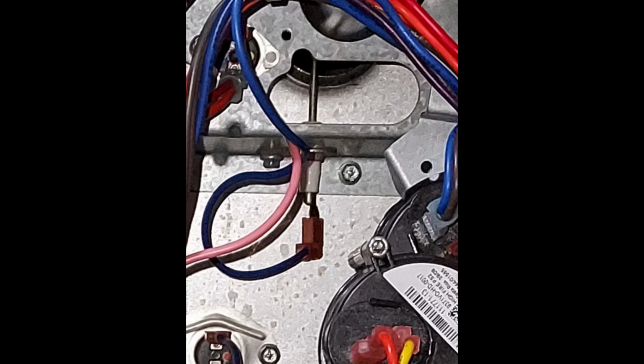That'd be really, really bad news. So this flame sensor, if it doesn't sense that flame, it'll go ahead and shut the burner off. And that's its purpose, is to sense the flame. Once it does, it keeps the furnace going.